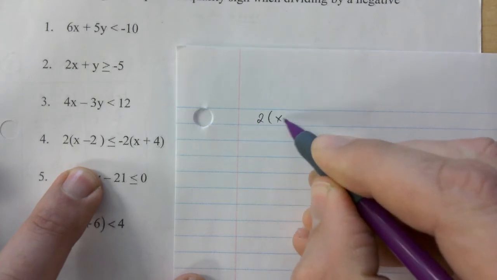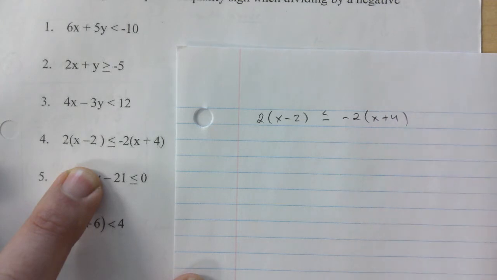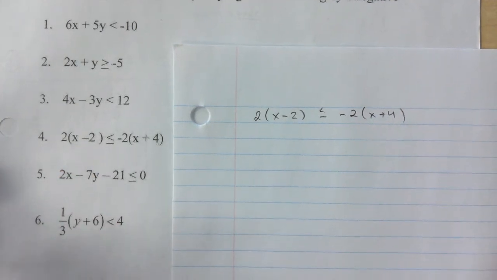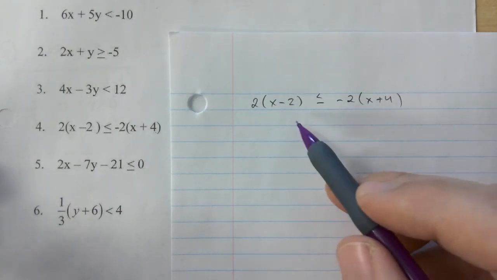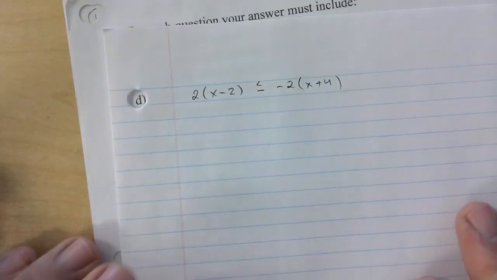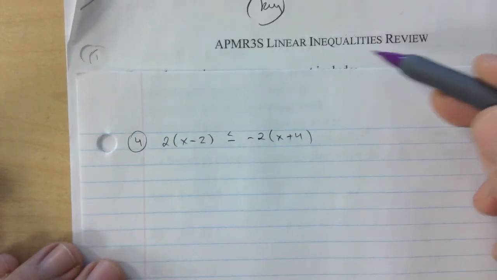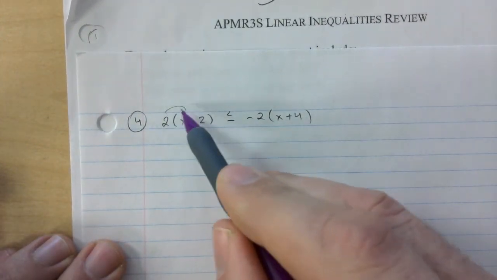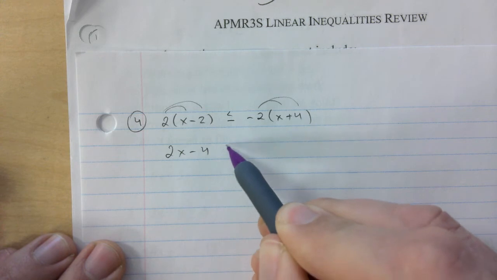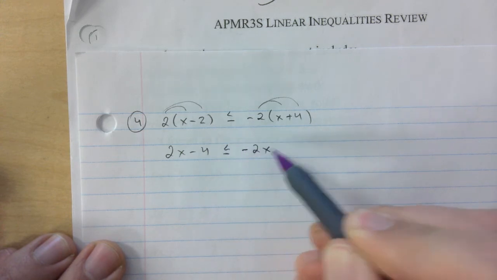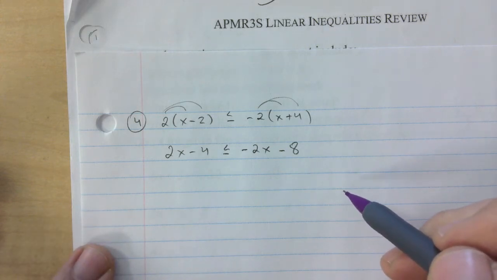Okay, 2x minus 2 less than or equal to -2x plus 4. Yeah, those are the special cases actually, yes. So I'll show you how to do this anyway. So that's the question. This is question number 4 if you're following at home on this handout here, Linear inequalities review. So I'm going to distribute, get rid of the brackets. So you get 2x minus 4 less than or equal to negative 2x minus 8. That should be your first step.